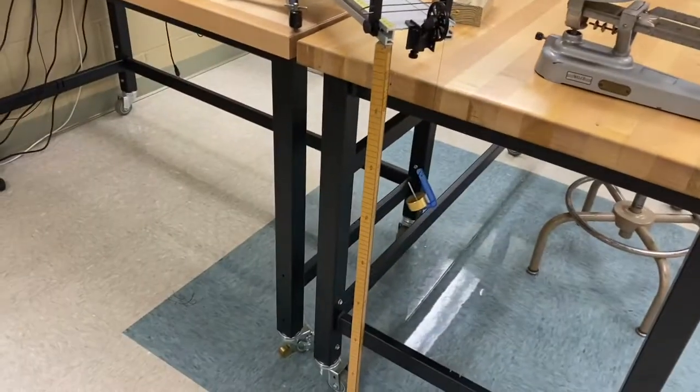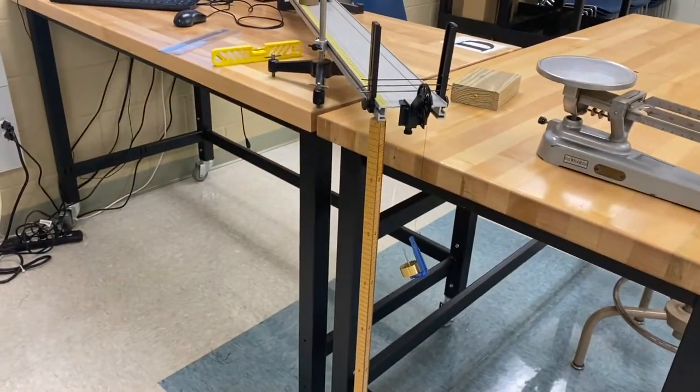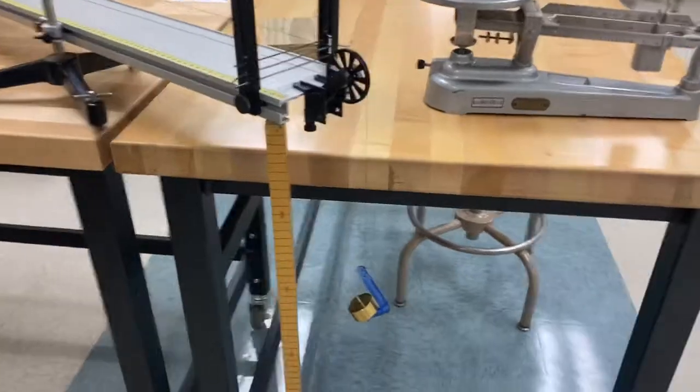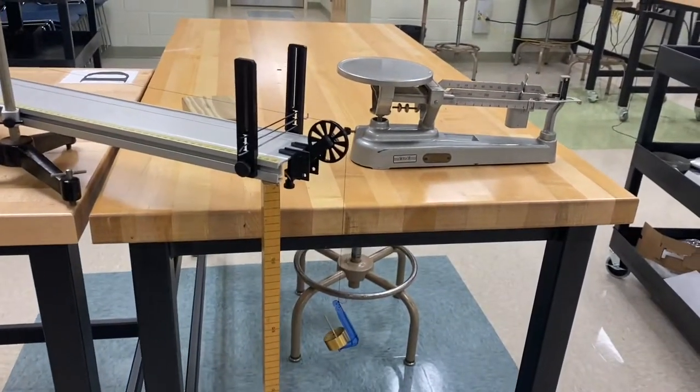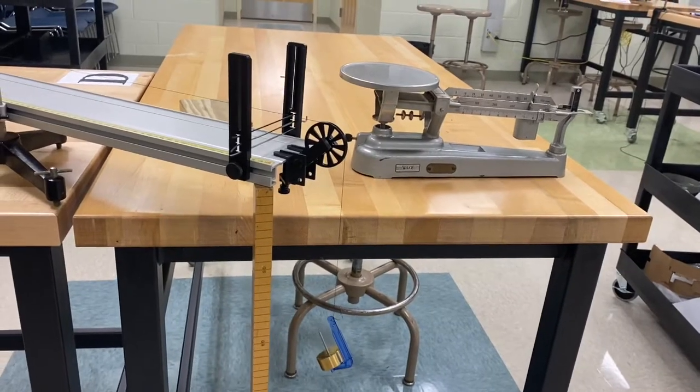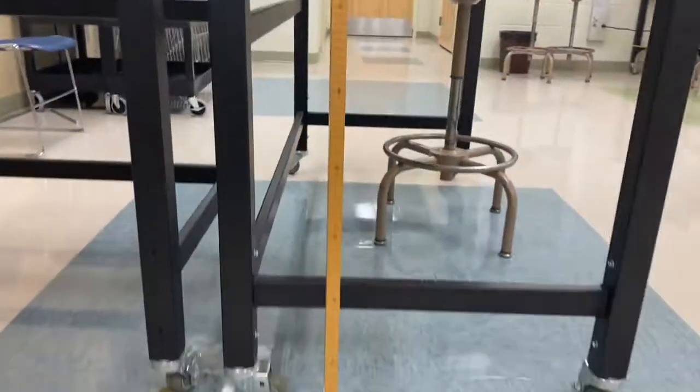Now I'm ready to collect the data. So this is the first trial. In this trial, I'm going to keep the mass hanger 75 centimeters above the lab floor.